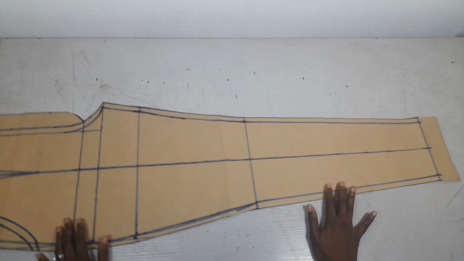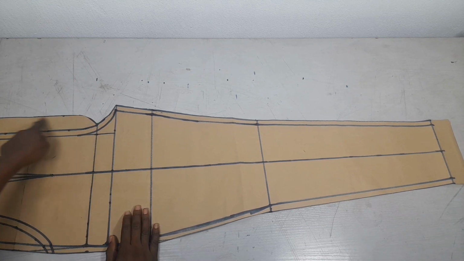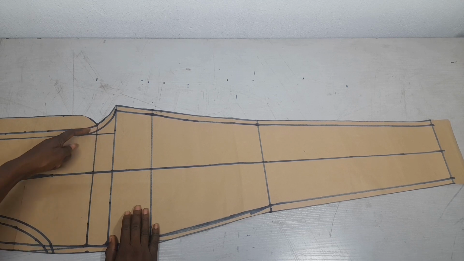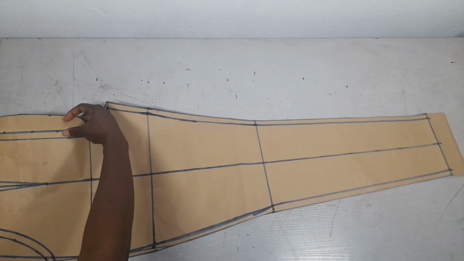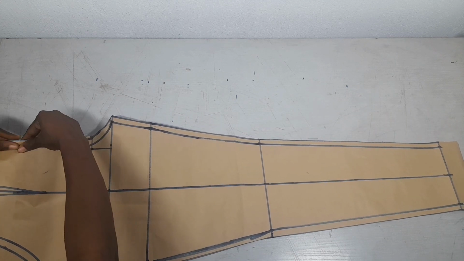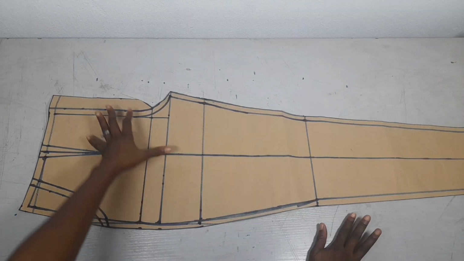So this is all for our front pattern. Assuming you are not going to put your zip at the front, you do not need this zip flyer. You cut just from here, cut away. And you can also fold it in like this for later use if you want to. So that's that for our front pattern.